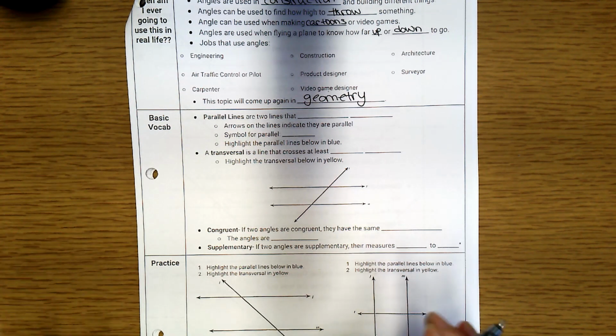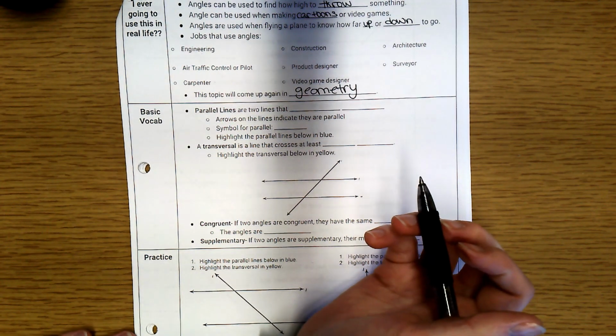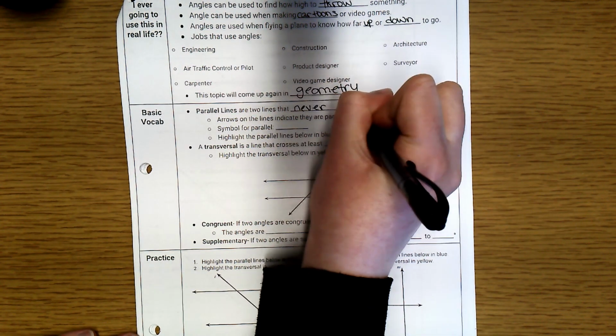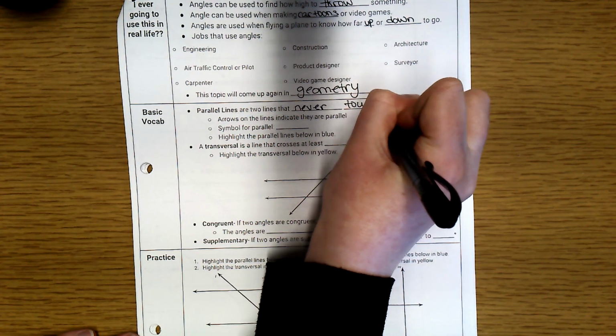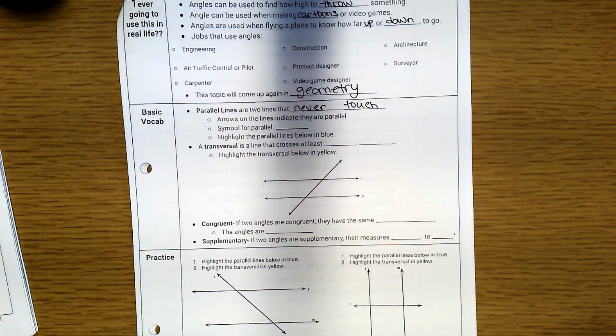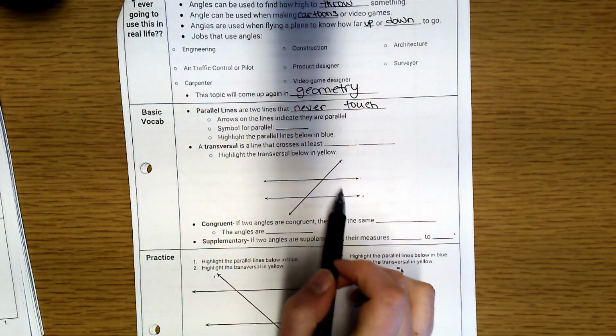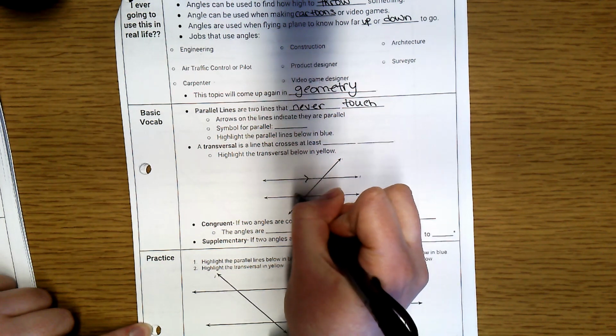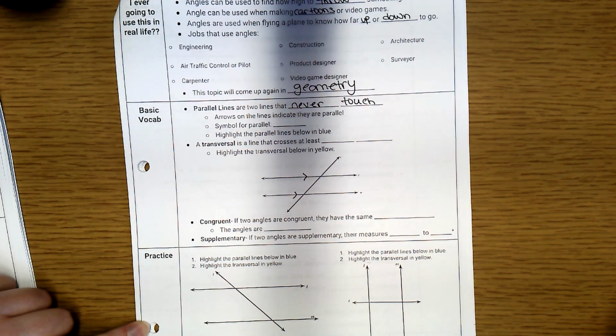Okay, a little bit of basic vocab that you should have heard before. A parallel line. These are two lines that never touch. Arrows on the line indicate that they are parallel. I'll show you what that looks like down here on an example. They're just going to be little arrows like this. So let's just say those two lines are going to be parallel.